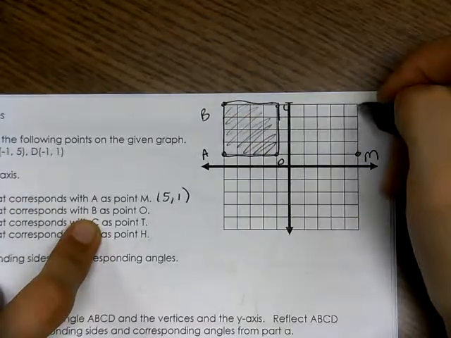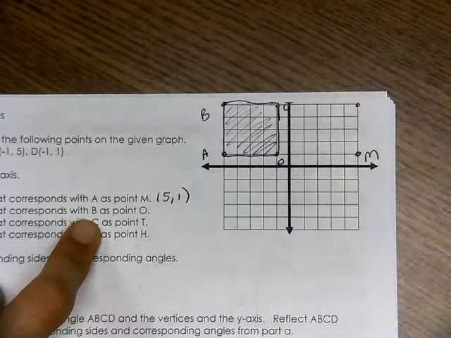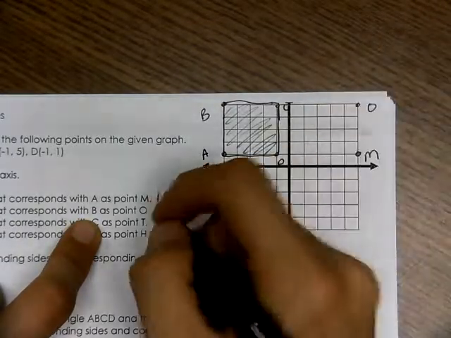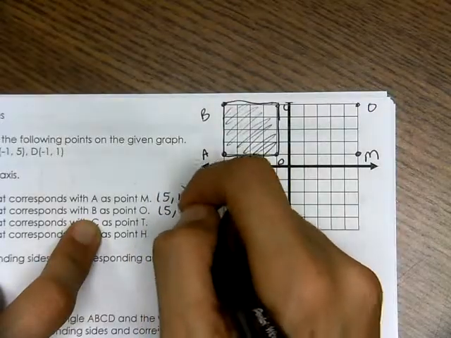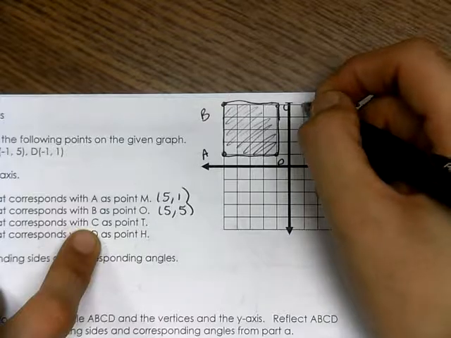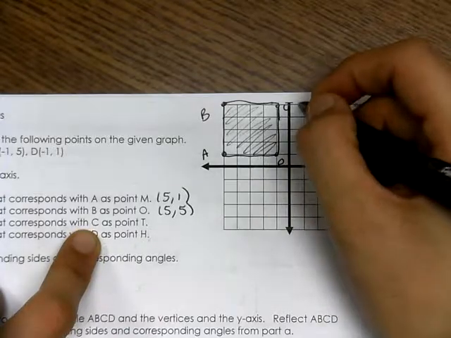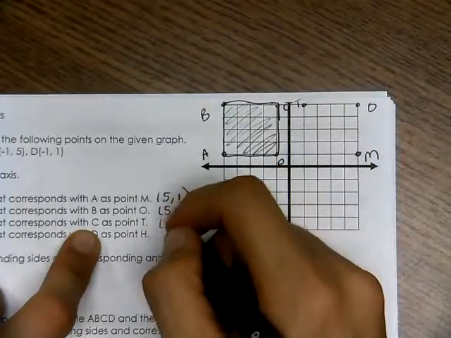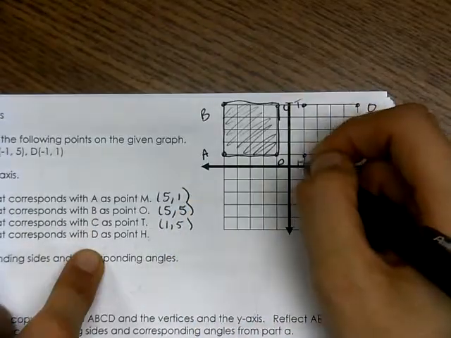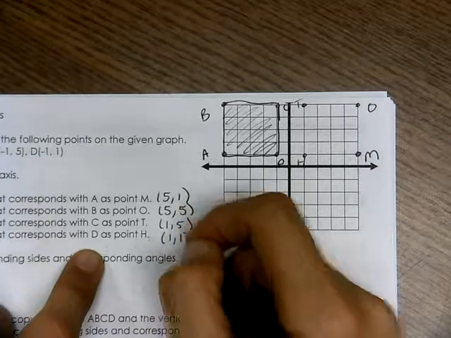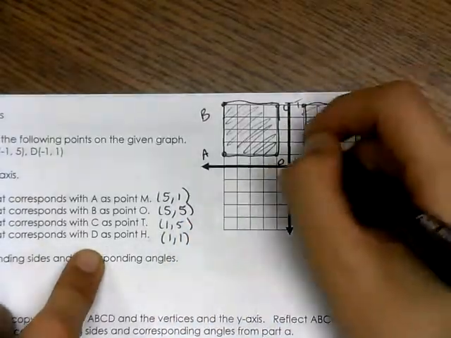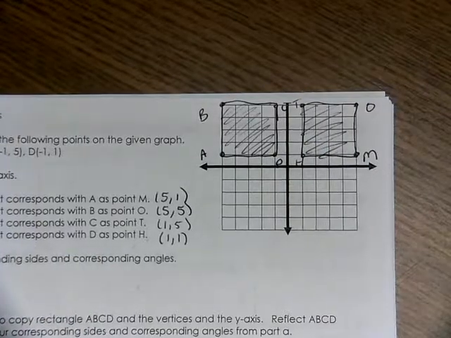It's now going to be at +5, +5. C will be reflected to 1, 5, and that's going to be T. And D is going to be reflected to point H, which will be at 1, 1. So now you have a square like this. Okay?